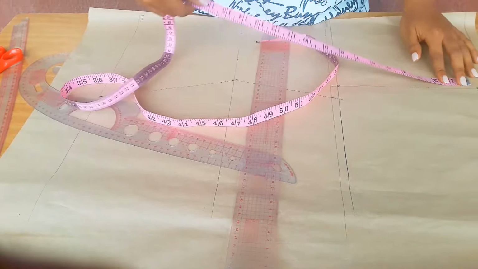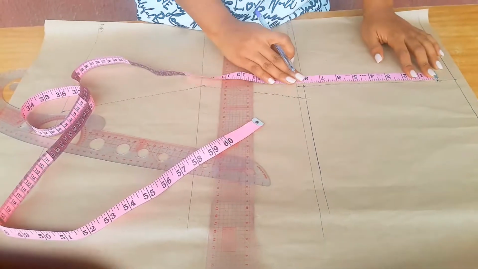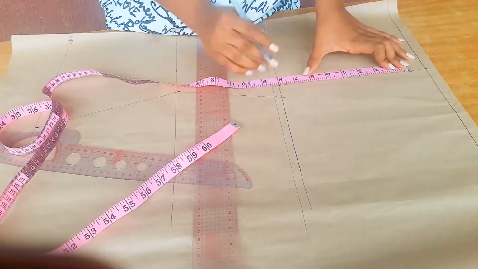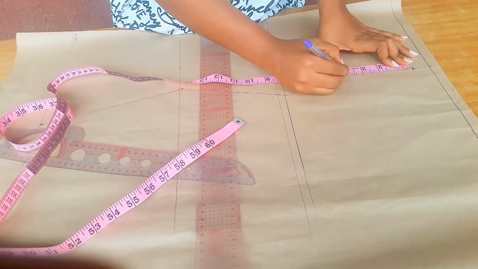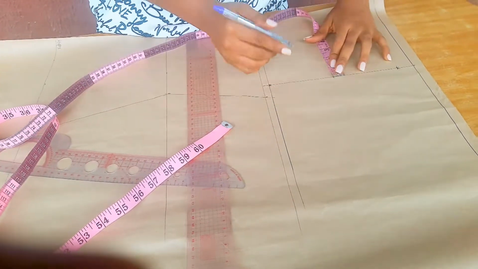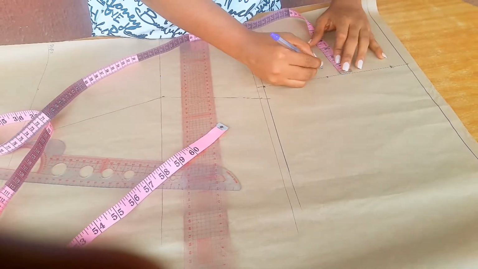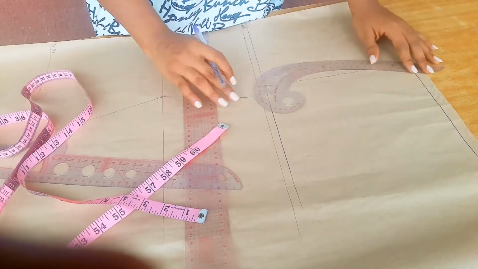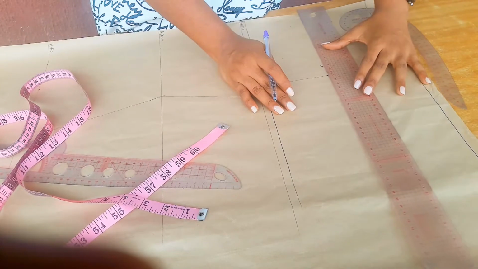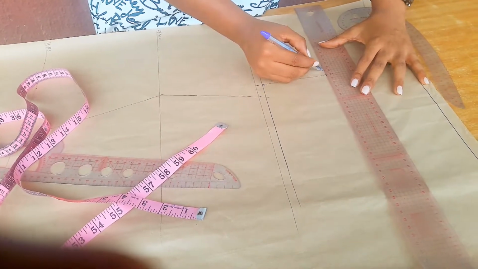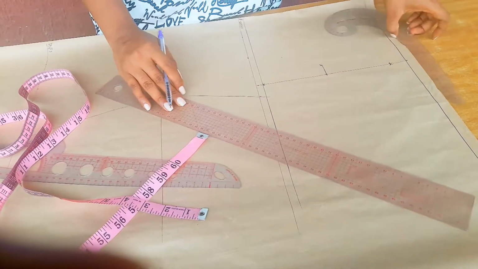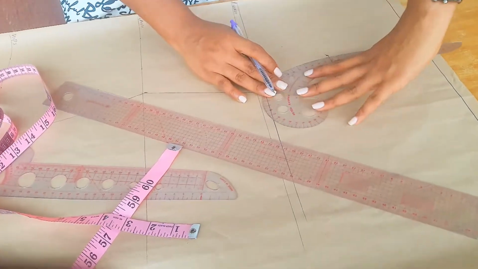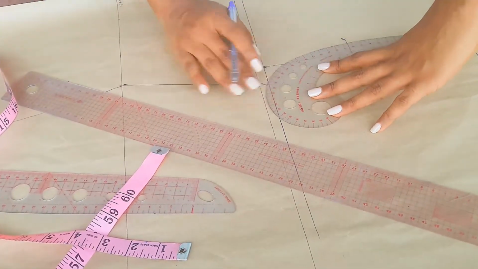Now I'm going to find the midpoint of my armhole, which is 4 inches, and at that point I'm going to come in by 1 inch. I'll be drawing out a straight line now. Then use the armhole curve to connect the lines.